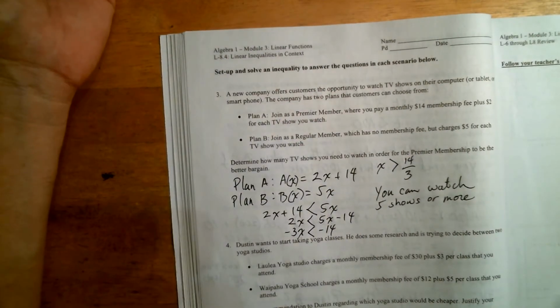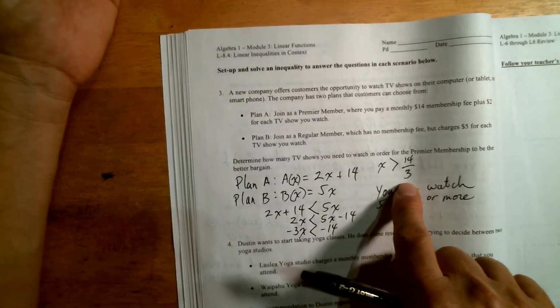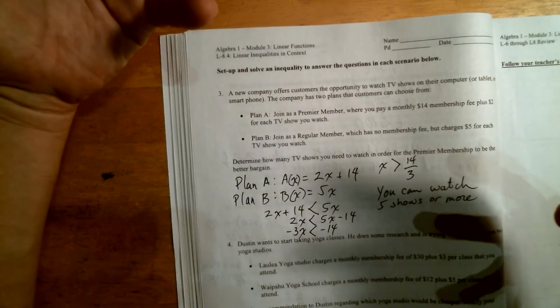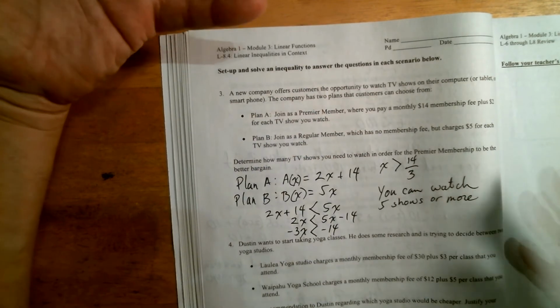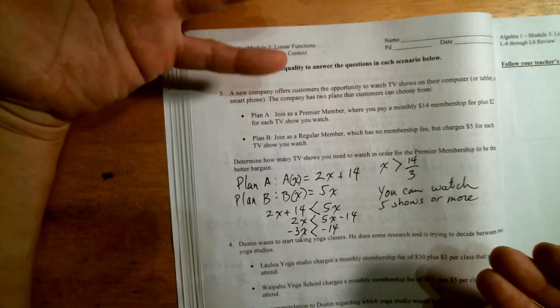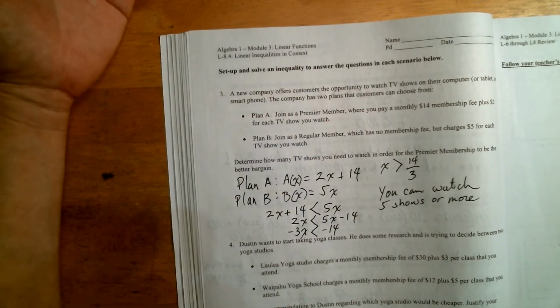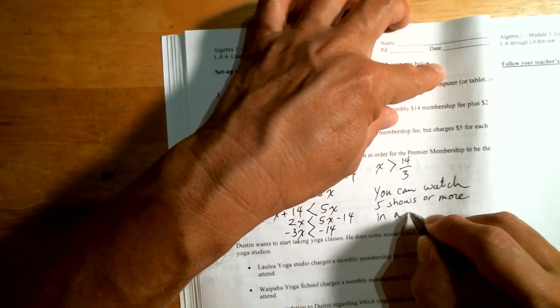So you can watch 5 shows or more. X is greater than 14 over 3. And if it was 15 over 3, it would be 5 shows exactly. But this is greater than this, so you can watch 5 shows or more in a month.